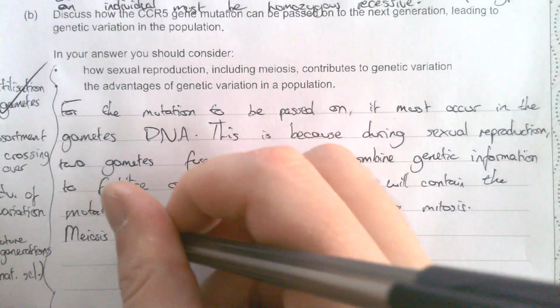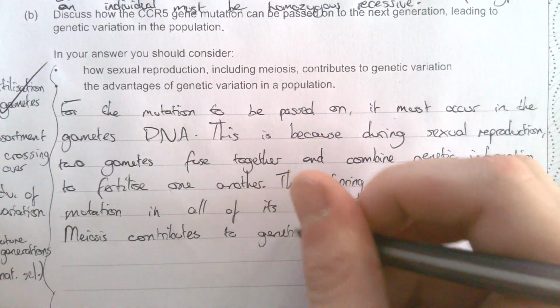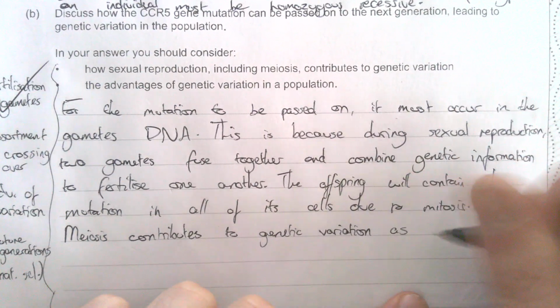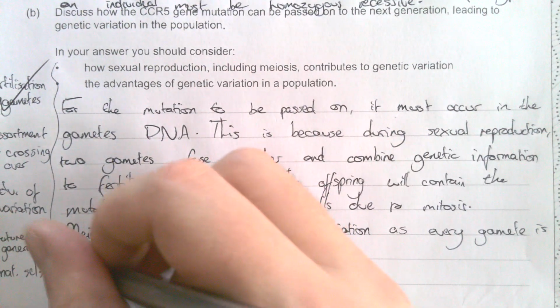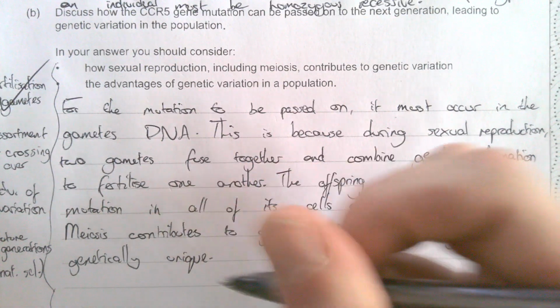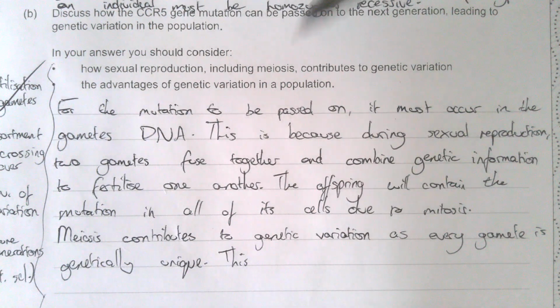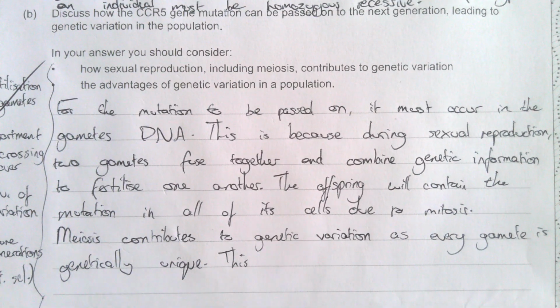Meiosis contributes to genetic variation as every gamete is genetically unique. I'm just going to very briefly, because it's not really the main part of this, it's not asking what the sources of variation are, very quickly name the different sources of variation, just as a justification for my previous point. Meiosis contributes to genetic variation as every gamete is genetically unique.